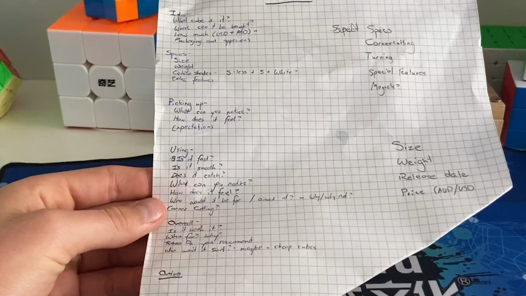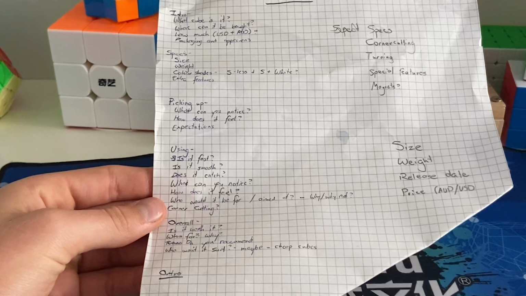When I'm writing a review, I always have a guideline or checklist that I go over to make sure I can include everything I need to. Of course, keep it short, sharp, and shiny. No one wants to hear you talk for 2 minutes about the corner cutting of a cube.